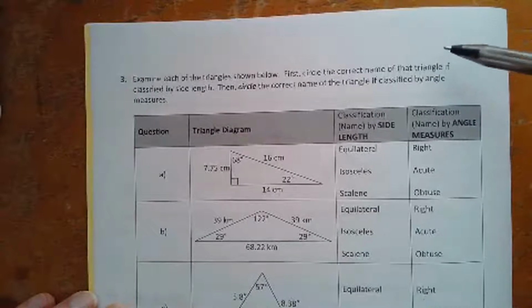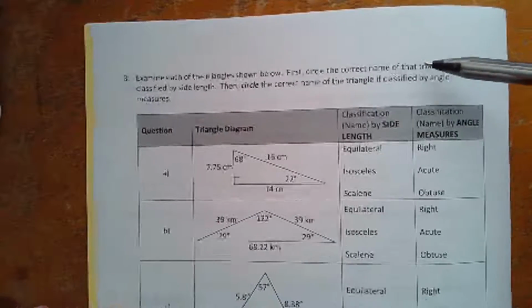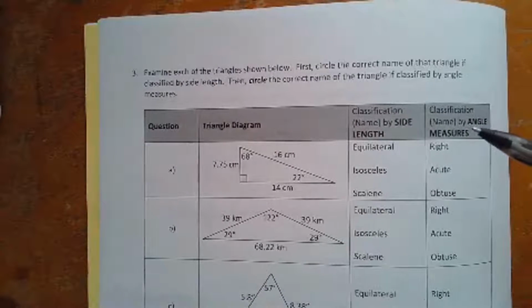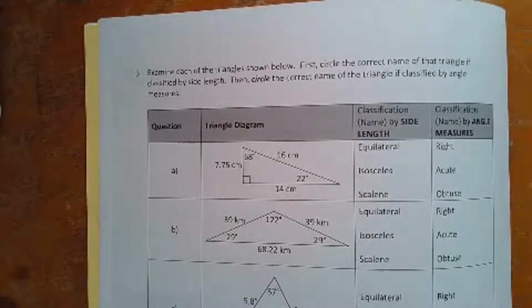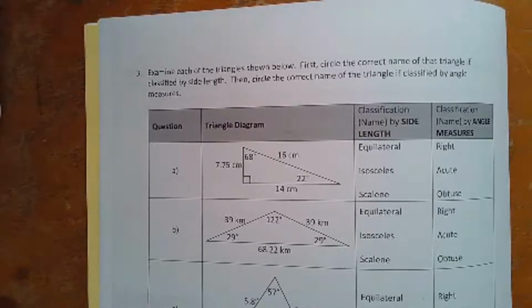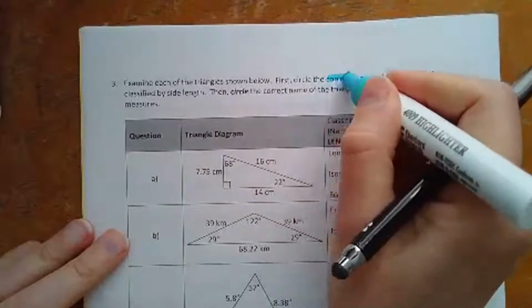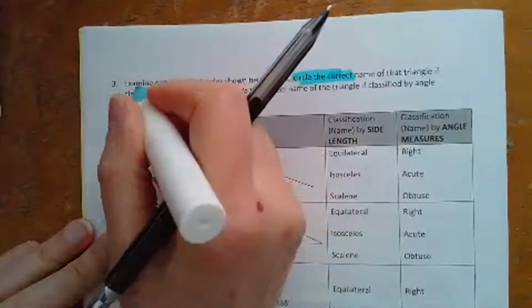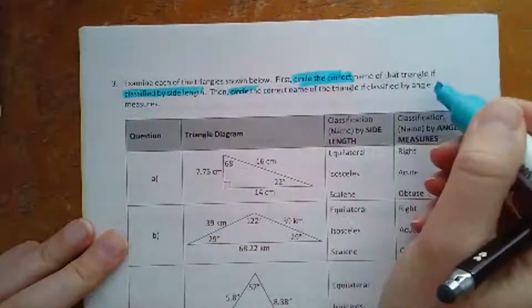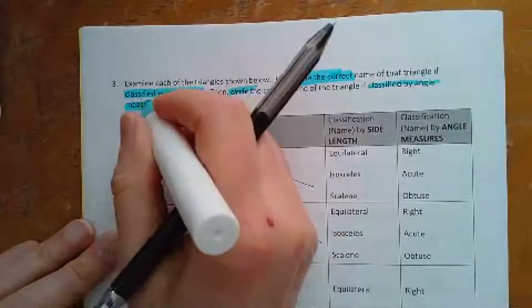Examine each of the triangles below. Circle the name of that triangle if classified by side length, and then circle it if classified by angle measure, right?